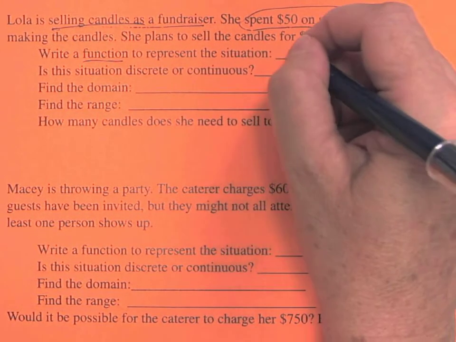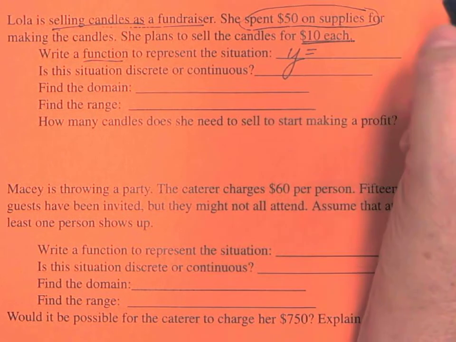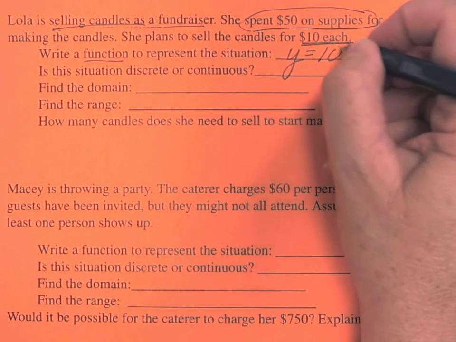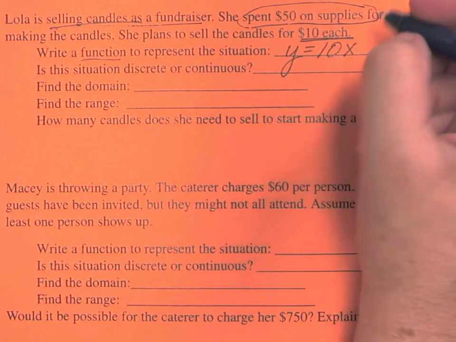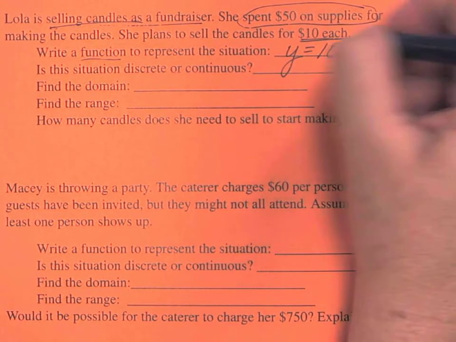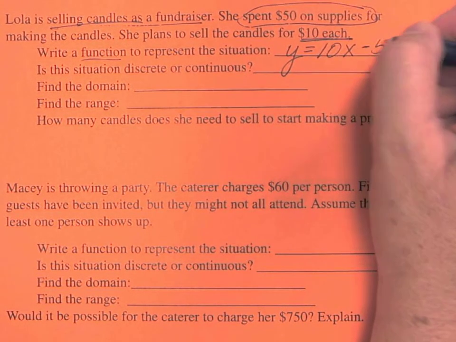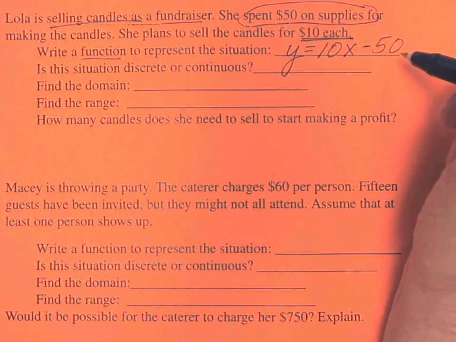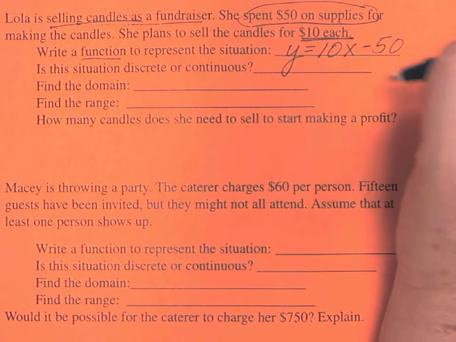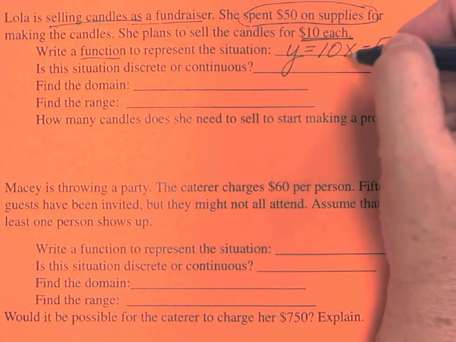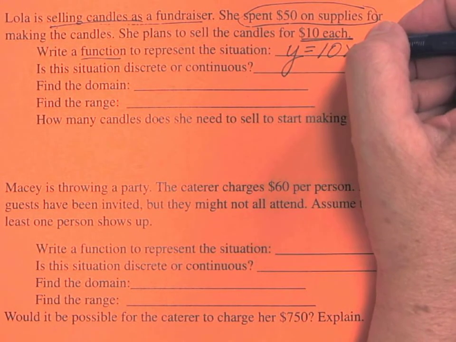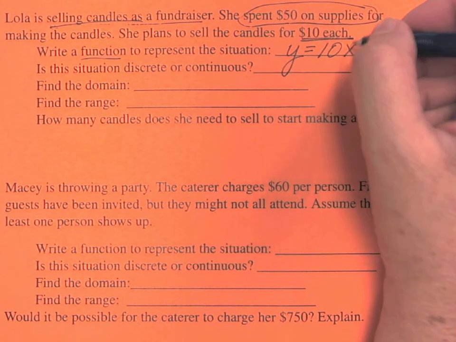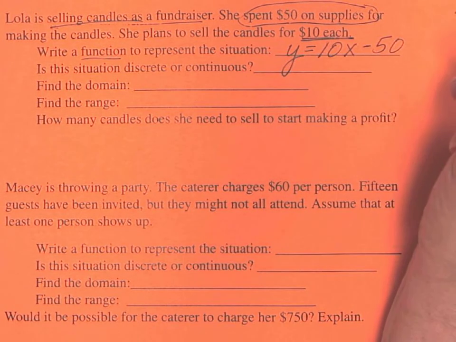So I would represent this situation with y equals, well, she's making $10 per candle. X is going to be the number of candles, and that's your unknown. And y, and then you've got to, if you're talking about her profit, how much she's going to make, you've got to take away the 50 she spent on supplies. So the X is representing number of candles, the Y is representing her profit.